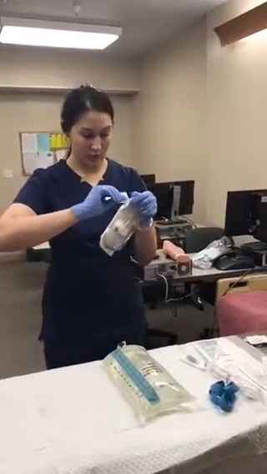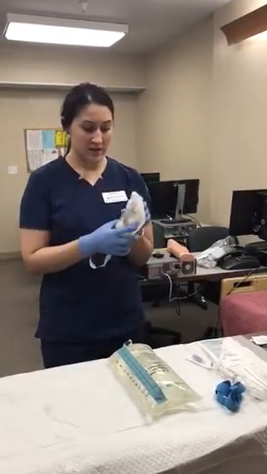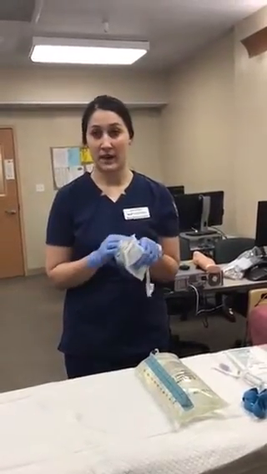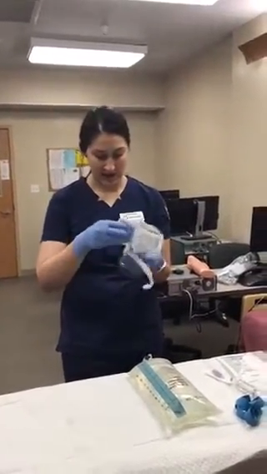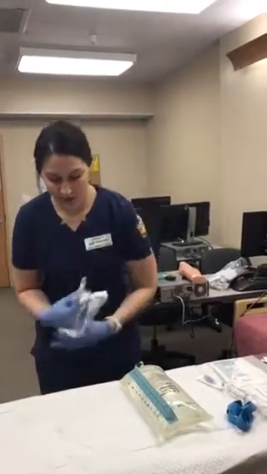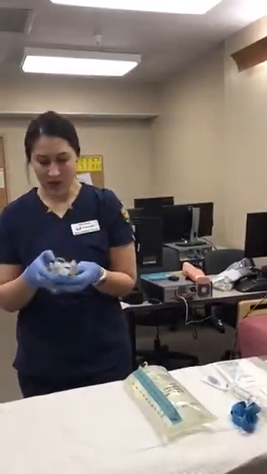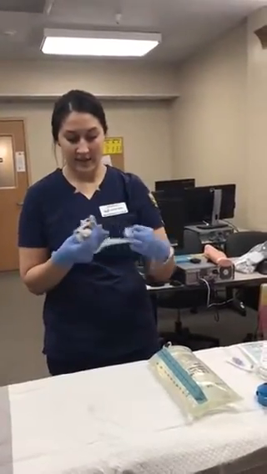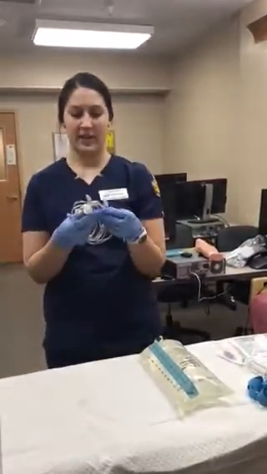I'm going to go ahead and open that. So again, with this bag, you want to make sure that it's not ripped or anything like that, that the bag hasn't become contaminated by any means. When you take out your tubing, you want to make sure to look for any cracking in your tubing, any discoloration in your tubing, if anything doesn't seem right.